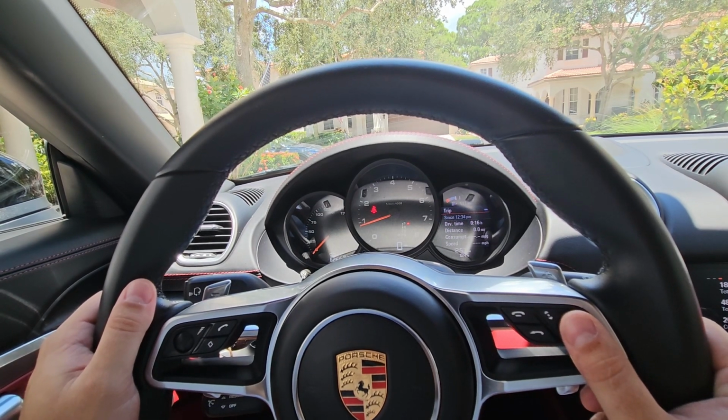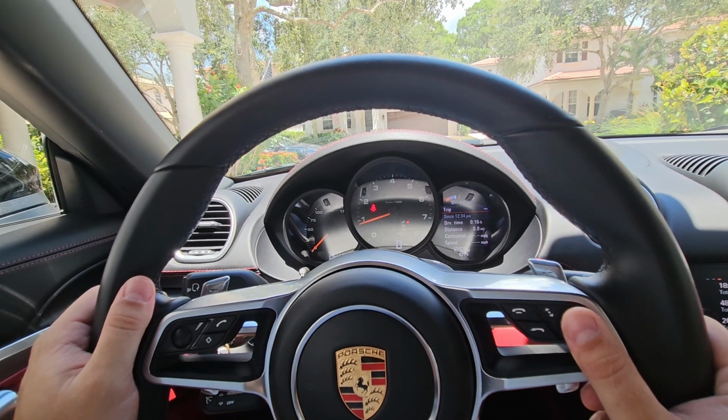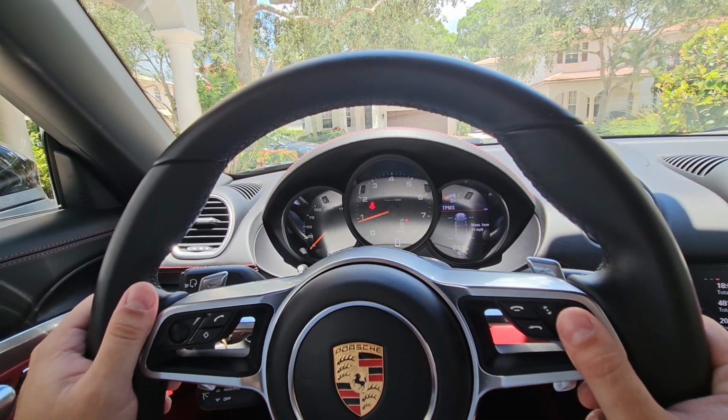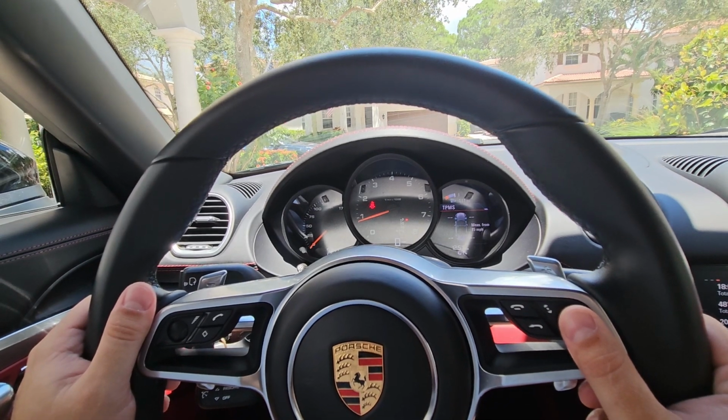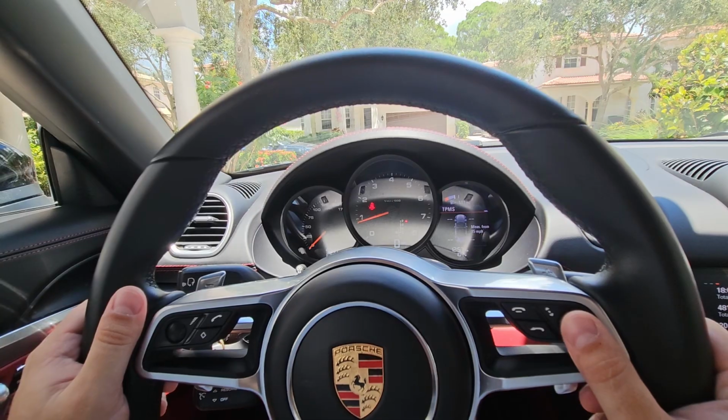We can go again to see our trip specs, tell us how long we've been driving for, how far we've gone, the average miles per gallon, and our average speed. And it gives us our tire pressure monitoring system, which will come on once you exceed 15 miles per hour of speed. And that's it.